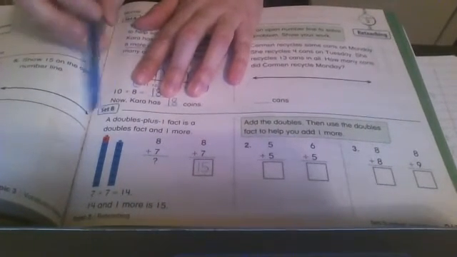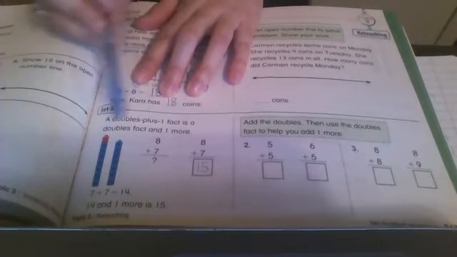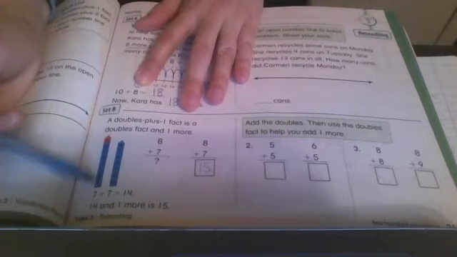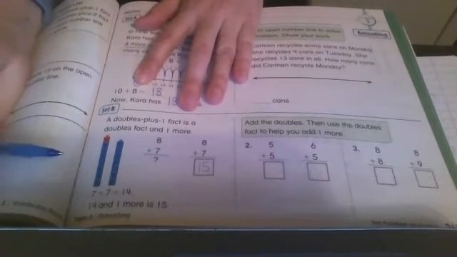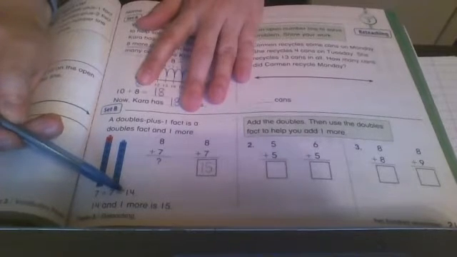Okay, so set B, we're talking about doubles and near doubles. So it says a doubles plus 1 fact is a doubles fact and 1 more. All right, so here's our tower. And the blue is representing 7 plus 7. Okay, 7 plus 7 is a doubles, and the sum is 14.